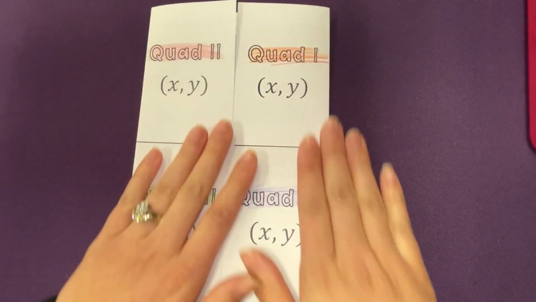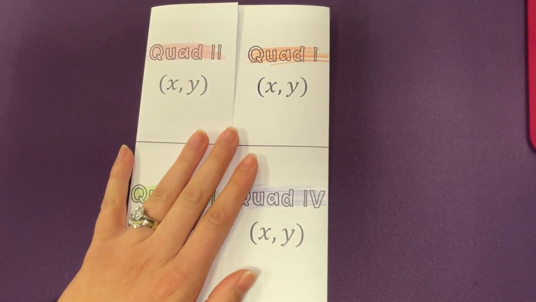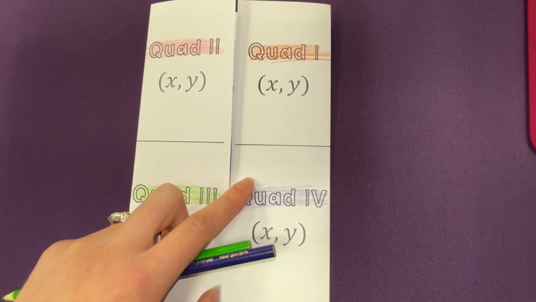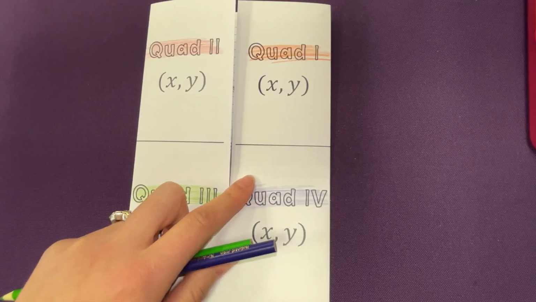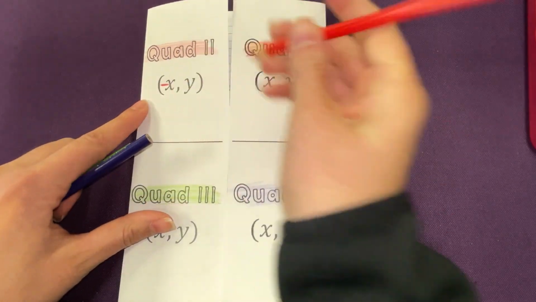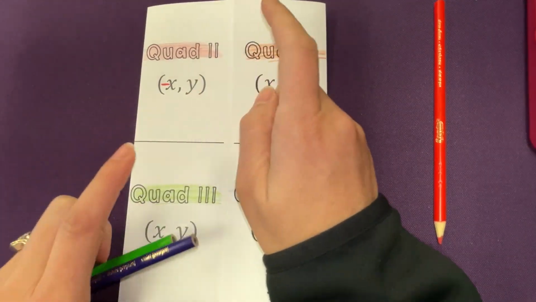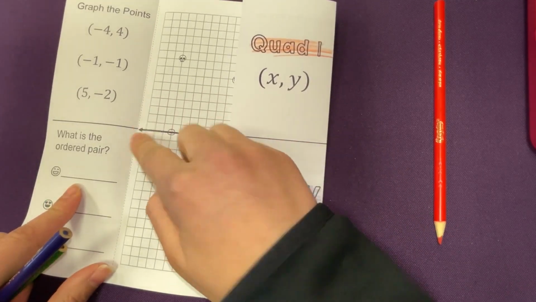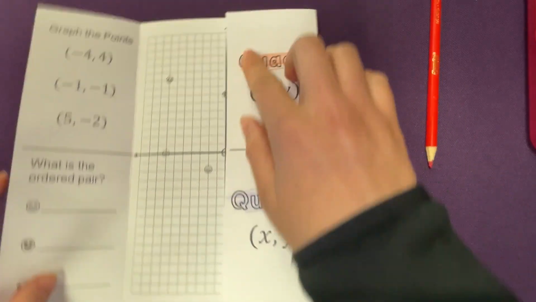Now, quadrant one, everybody's positive. Quadrant one is the happy place, everybody's positive. Quadrant two, okay, your x values are going to be negative, but your y values are still positive, right? You're on this side of the number line for x's, which is negative. Up here is positive for y values.